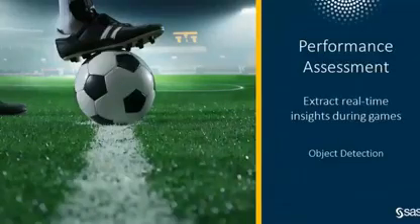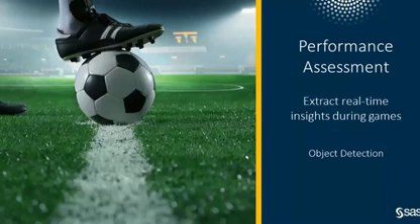So let's look at an example where artificial intelligence can provide new insights through performance analysis in sport. How we can move from statistical measures of success to evaluate player intuition and decision-making under pressure.